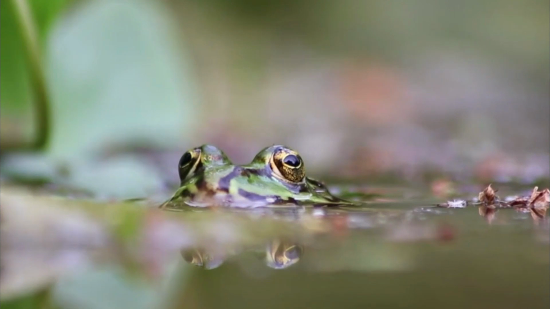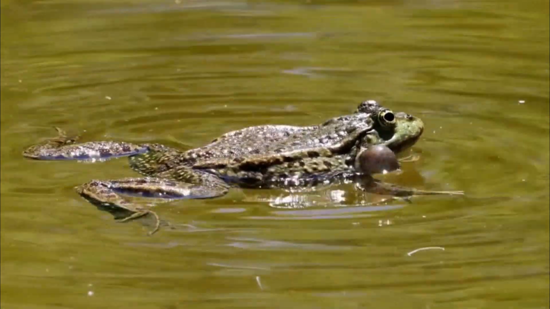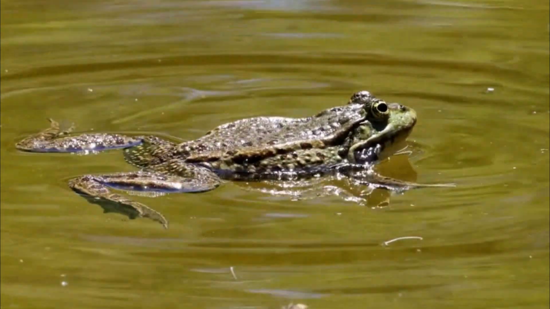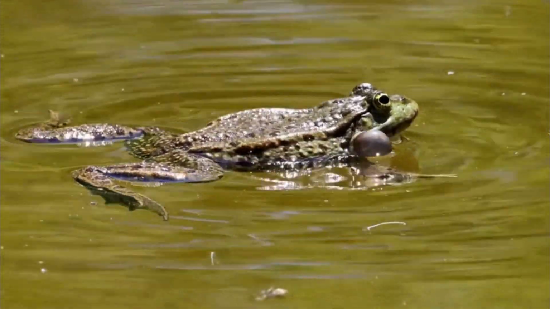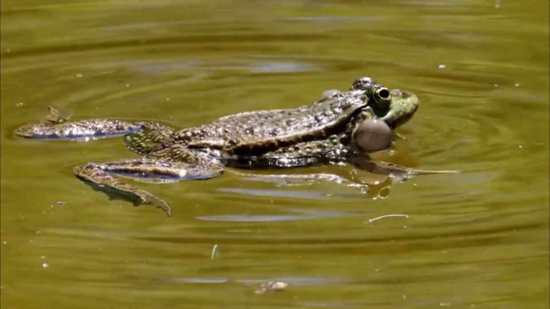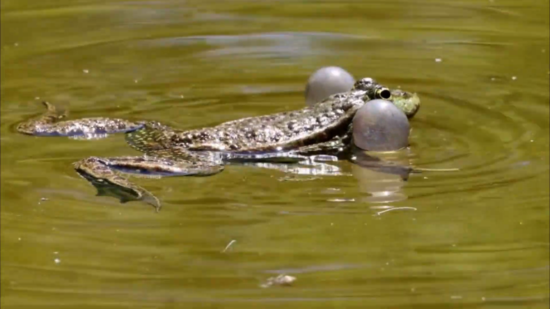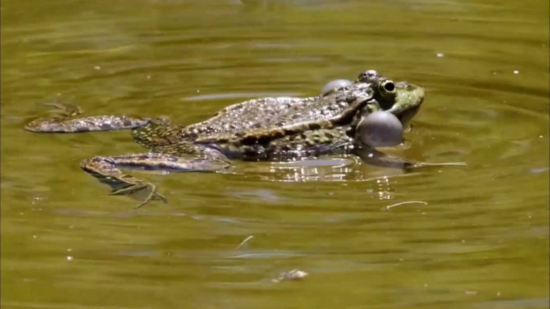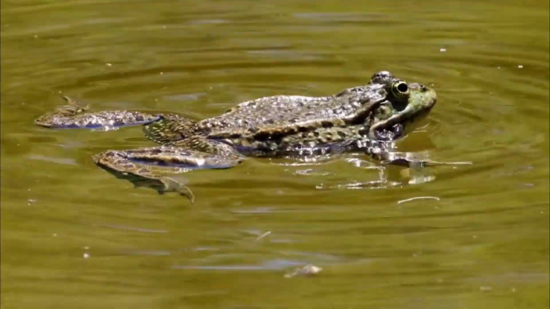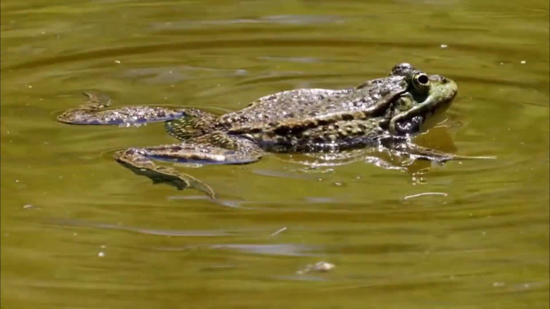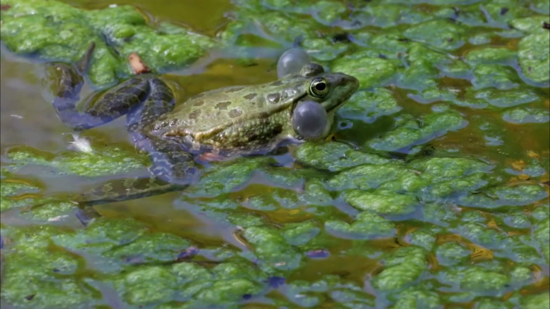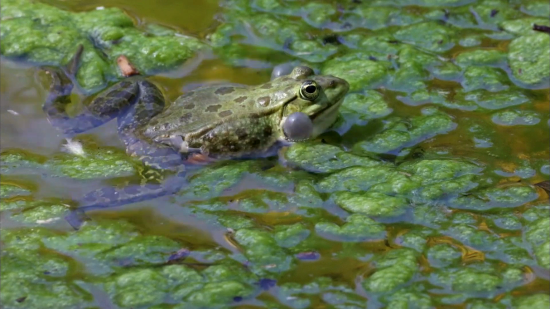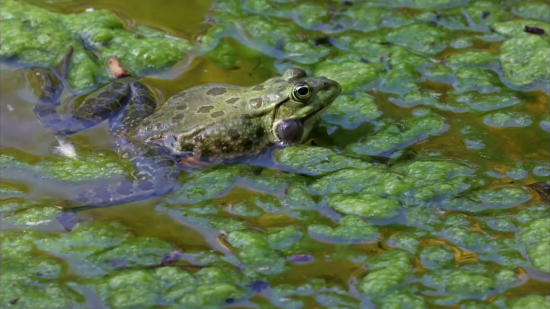Number 2. Climate change. Climate change can have several impacts on common frogs. Shifts in temperature and precipitation patterns can disrupt their breeding and hibernation cycles. Warmer temperatures may lead to earlier breeding, potentially causing mismatches with food availability for tadpoles. Extreme weather events, such as droughts or heavy rains, can also negatively impact populations.